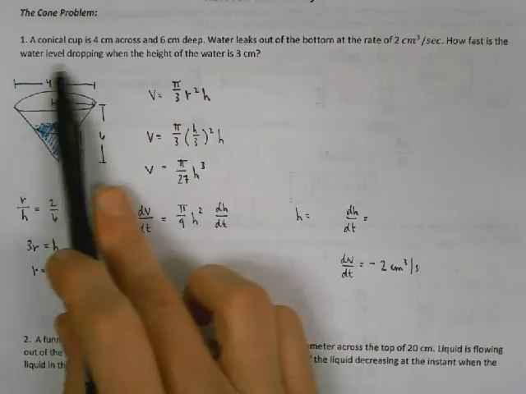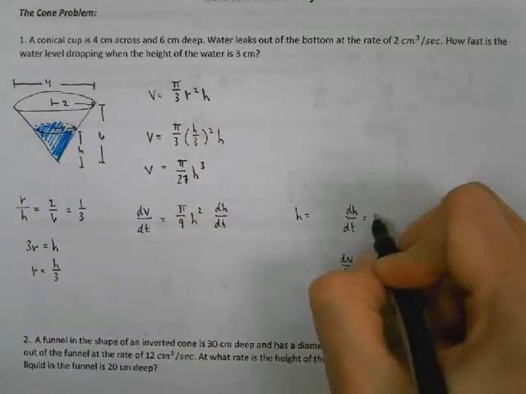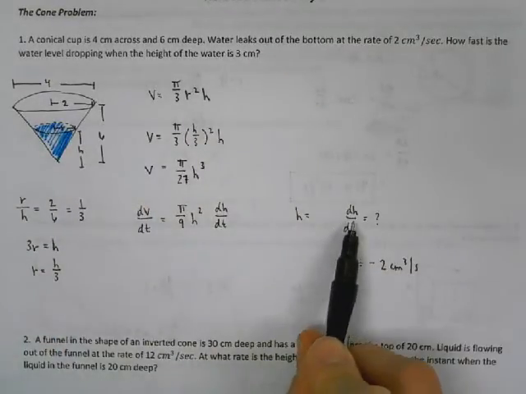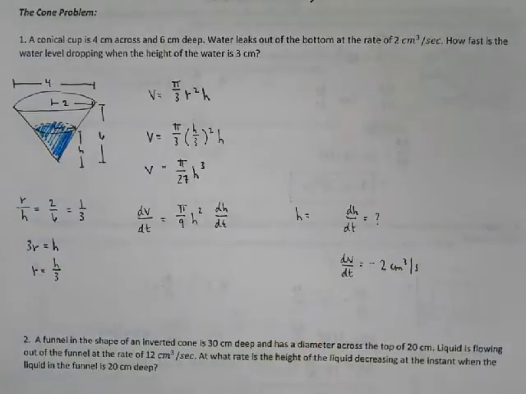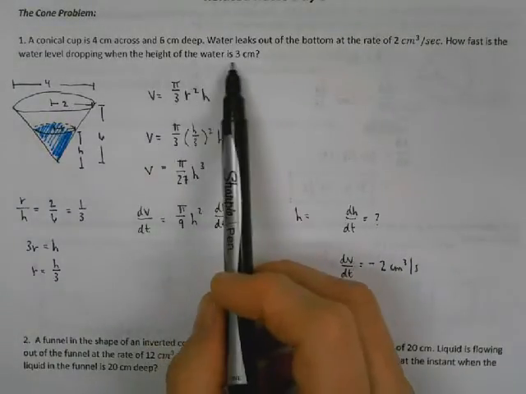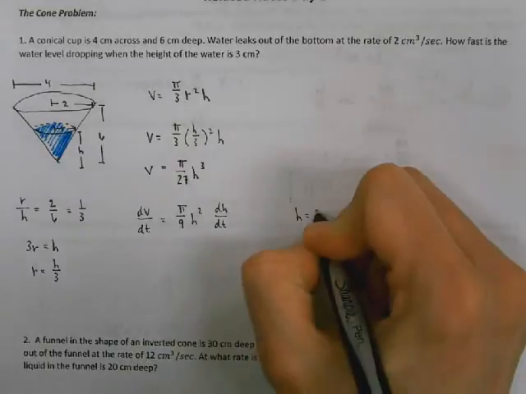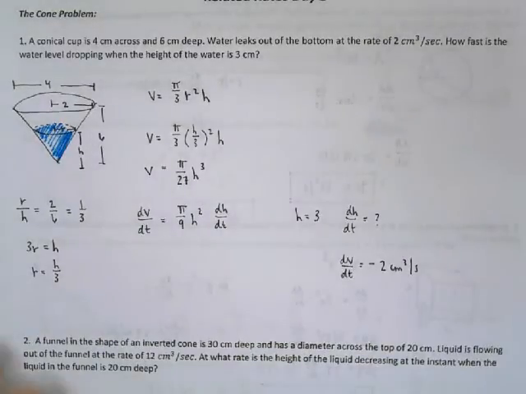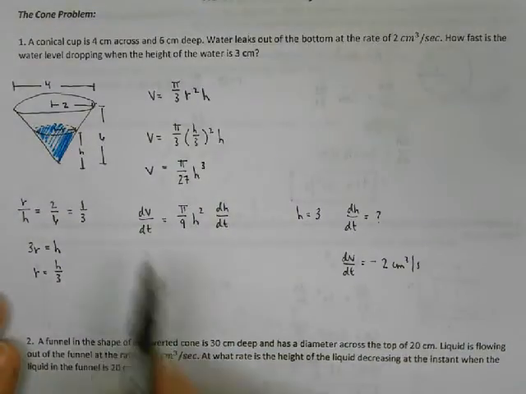We want to know how fast the water level is dropping. So that's the rate of change of h with respect to t. And we want to know when that happens when the water is 3 centimeters, so when h is 3. So now we can just plug in and solve.